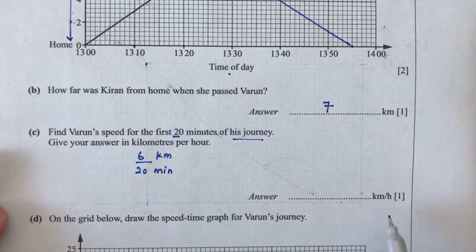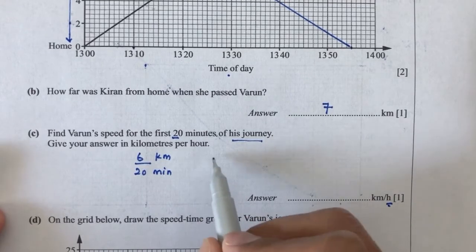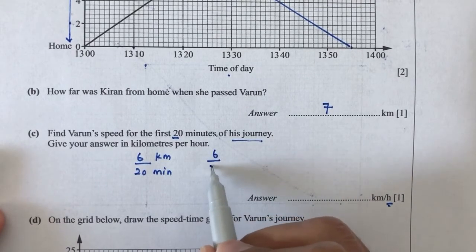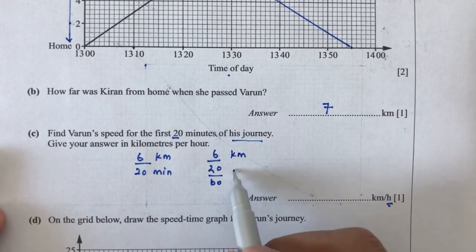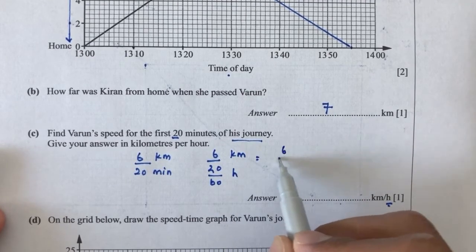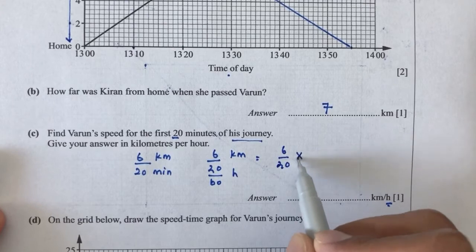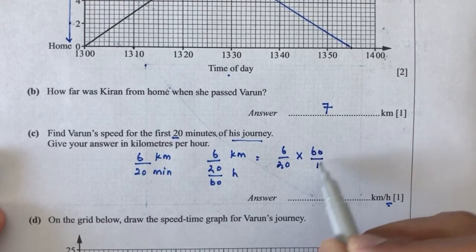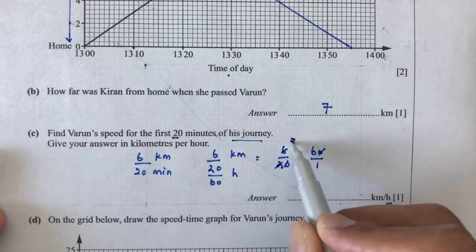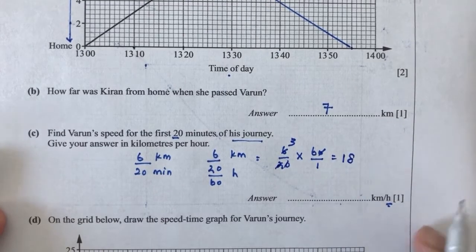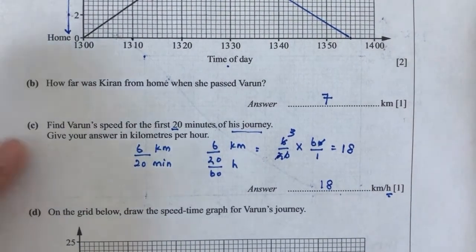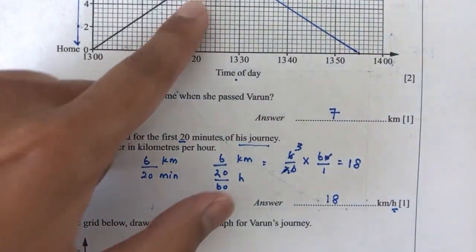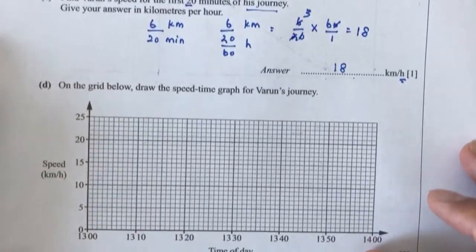So we need to find the answer in hours. So it becomes 6 over 20, that's kilometers, divided by 60 to make it hours. So it becomes 6 over 20 times 60. 3, so the answer will be 18. So the answer will be 18 kilometers per hour for Varun's speed for this part. So now going on to part D.